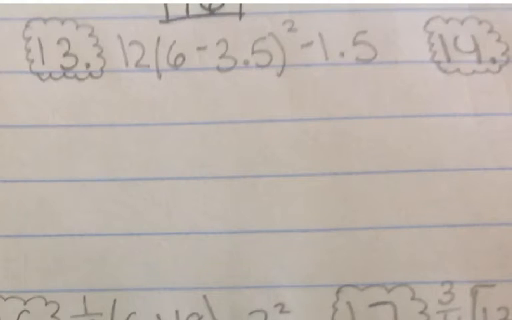Number 13. Again, focus on the operations. I see a minus in the parentheses. I see the parentheses and also a square on the parentheses, and I see a minus. So, and also I have a 12 in front right here as well, timesing, right? So, should I do the multiply first? Should I do the parentheses first?